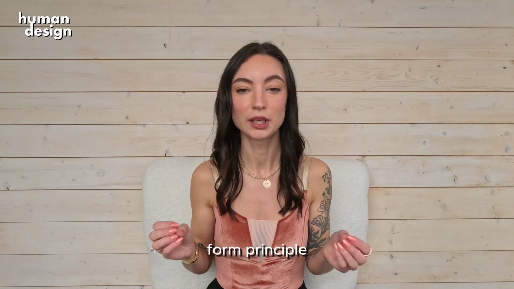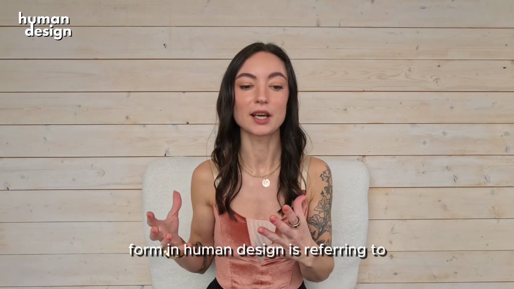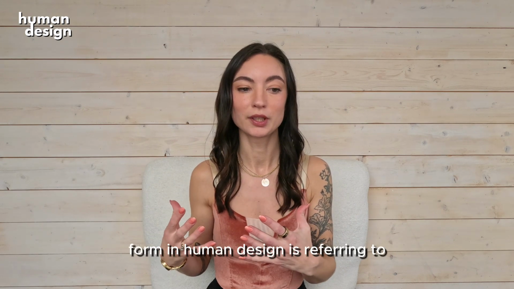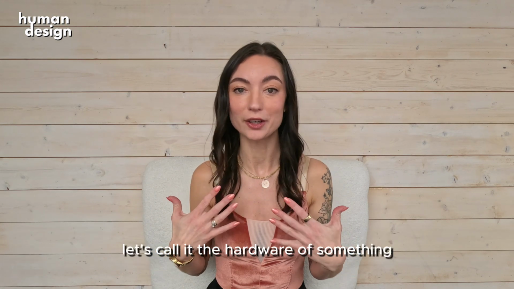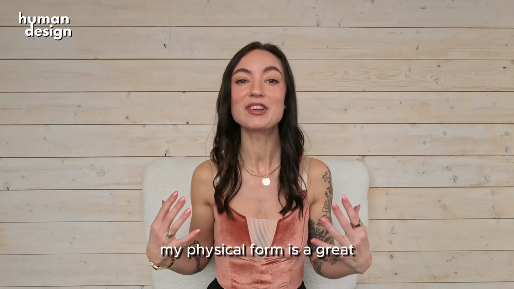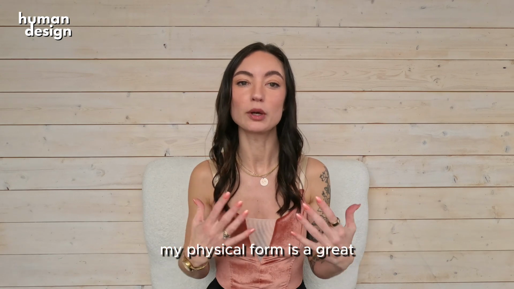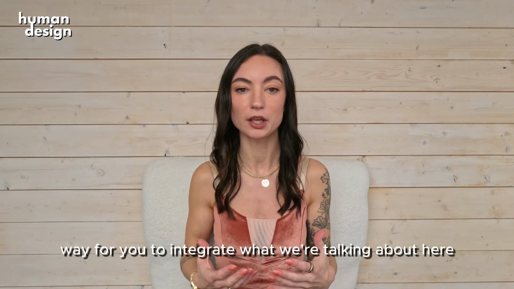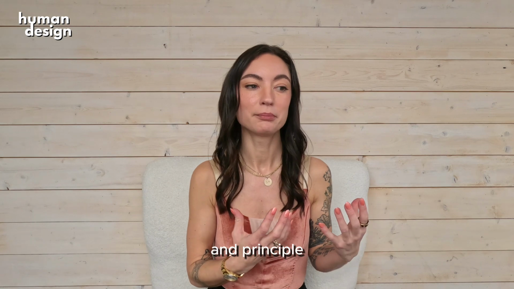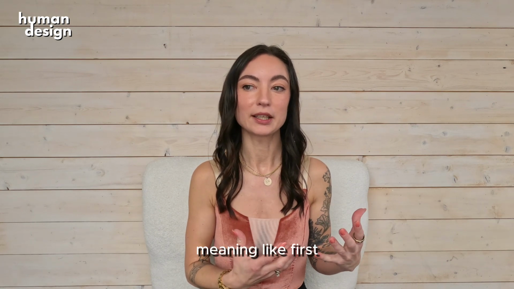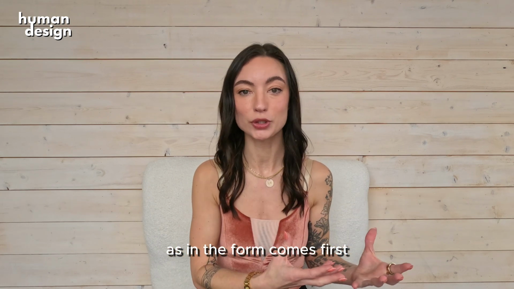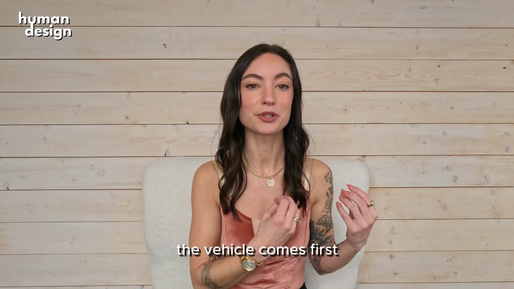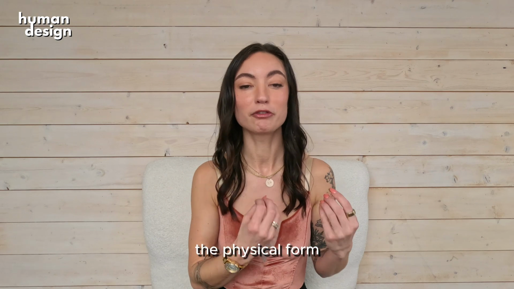Form principle. Form in human design is referring to, let's call it the vehicle. Let's call it the hardware of something. My physical form is a great way for you to integrate what we're talking about here. And principle, think about it a little bit meaning like first, as in the form comes first. The vehicle comes first, the physical form.